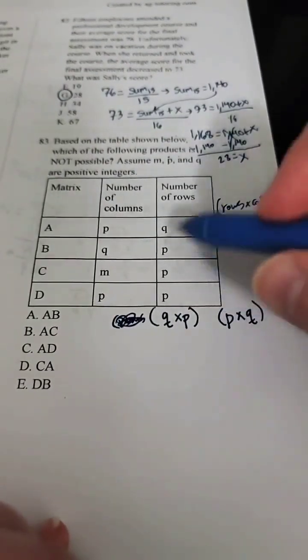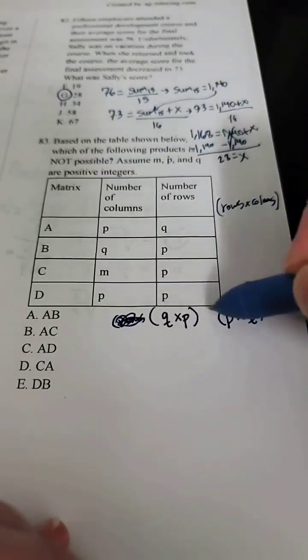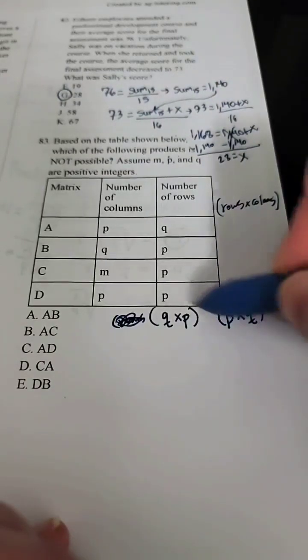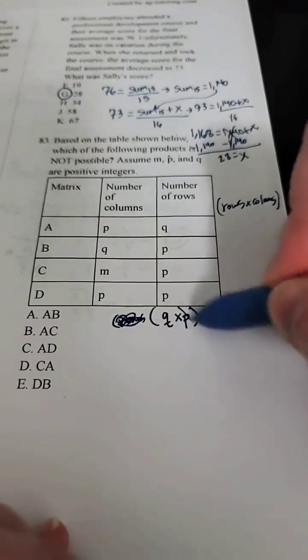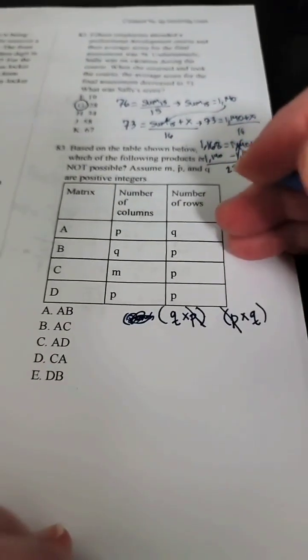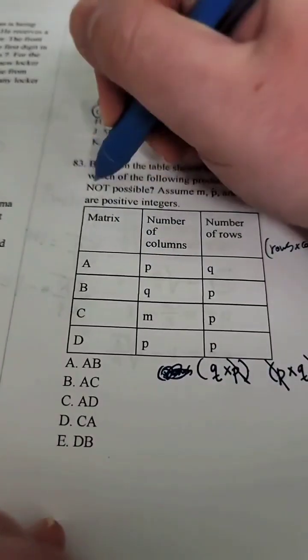Now the reason you have to do this is because this tells you if you can multiply them. So we're looking for what's not possible. It is possible if the inside numbers, or in this case letters, variables, are the same thing, they cancel out, then it's possible to do the multiplication. If they don't cancel out, if they're not the same thing, it's not possible. So we're looking for what's not possible. This is possible because the middle parts cancel out, so it won't be that one.